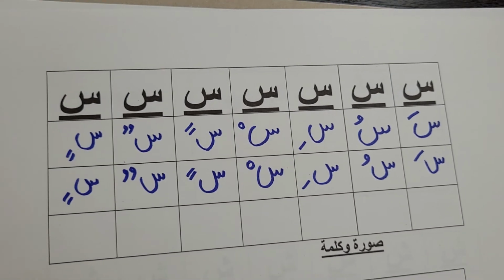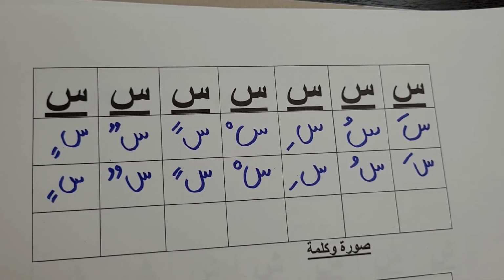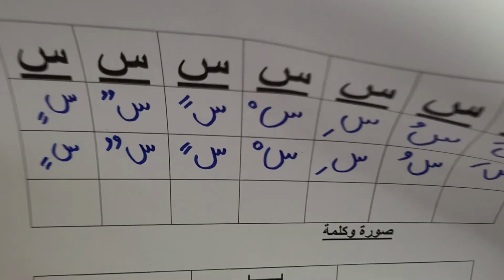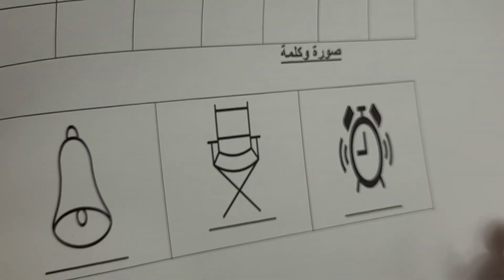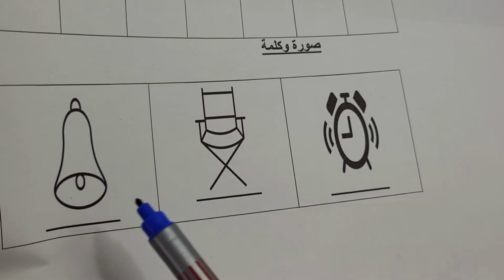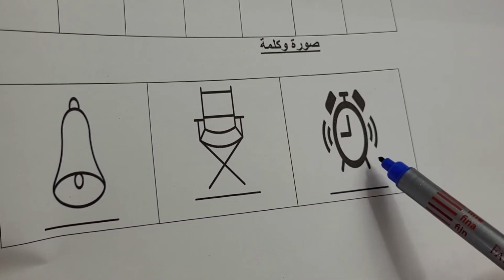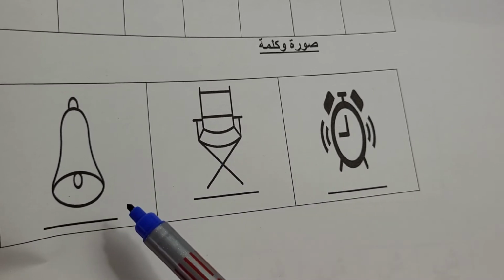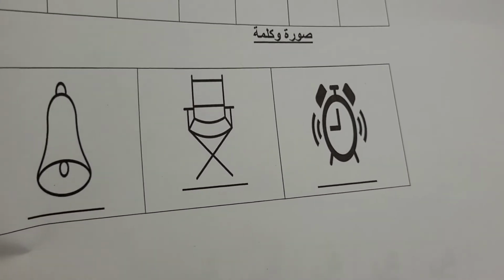Now let's practice some words. You can get the words from a dictionary or Google. ساعة, كرسي, جرس. Let's write it.